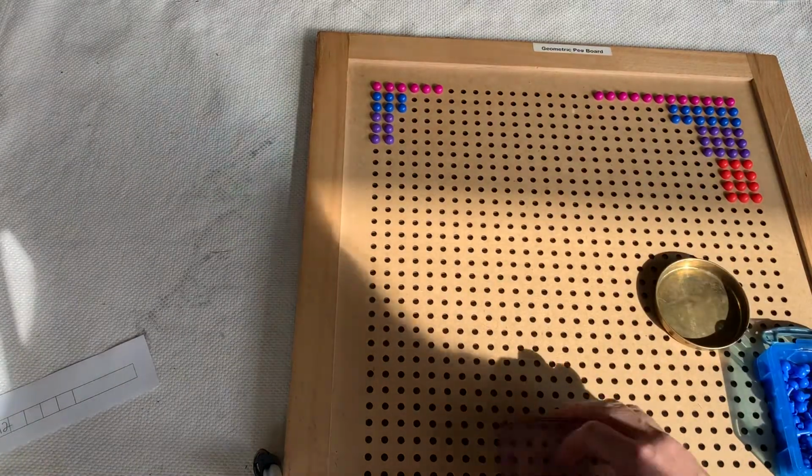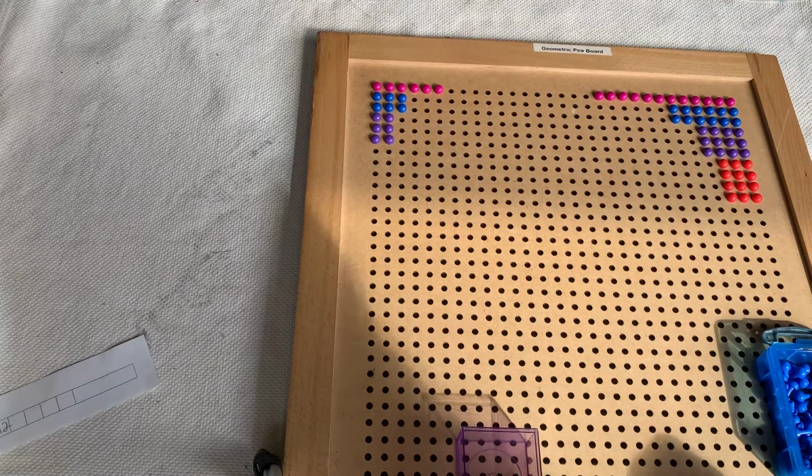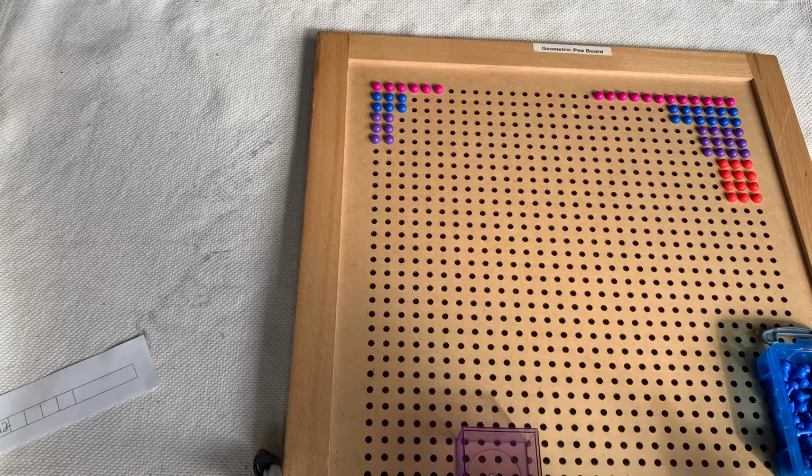I wonder if 5 is a factor of 12. 2, 3, 4, 5, 6, 7, 8, 9, 10, 11, 12.